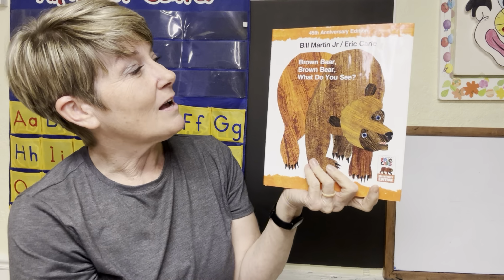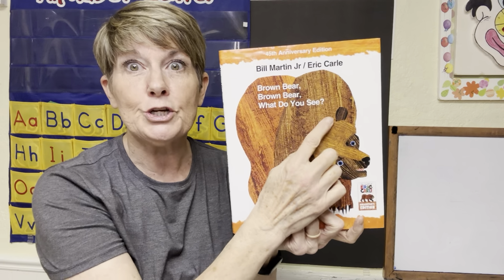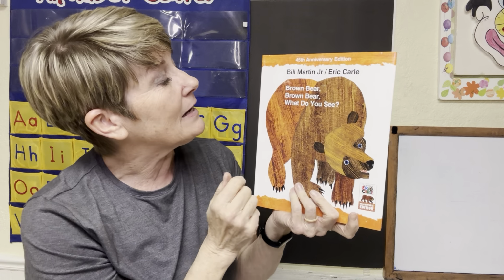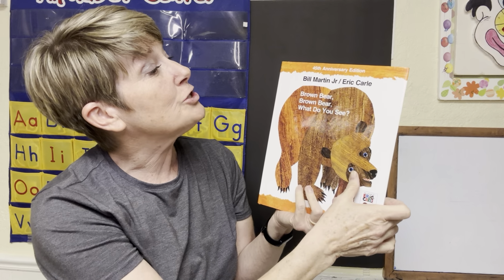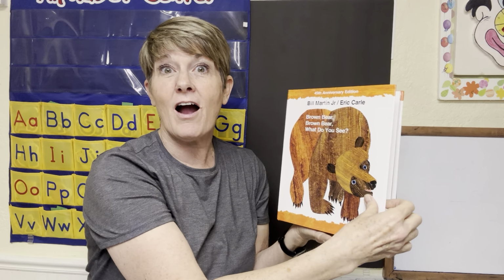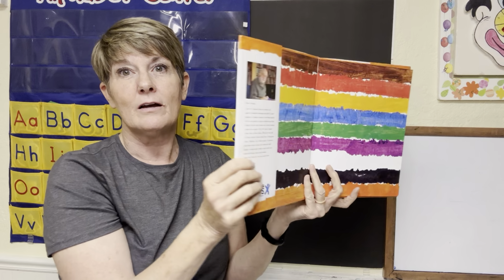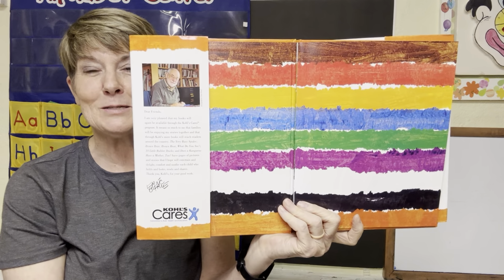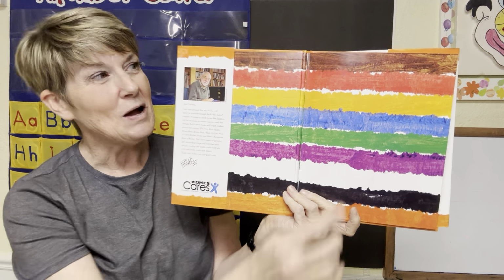This is Brown Bear, Brown Bear, What Do You See? We're going to use our eyes to see what we can see. This is by Bill Martin Jr. and Eric Carle. So let's see what they could see with their eyes, and let's use your binoculars. Oh, who can spy a rainbow? Can you spy a rainbow on there?